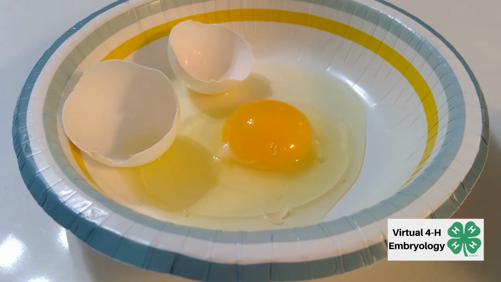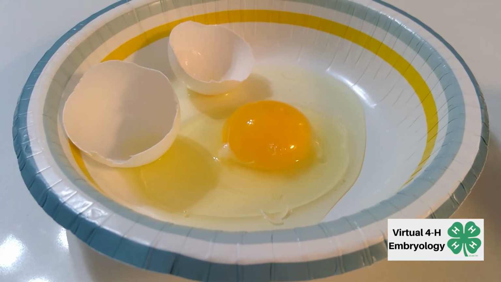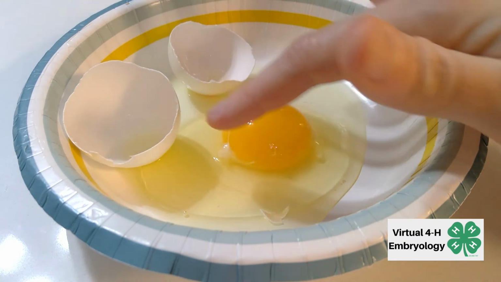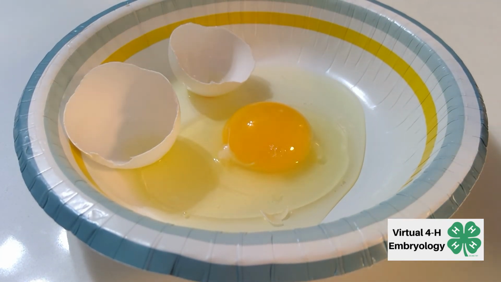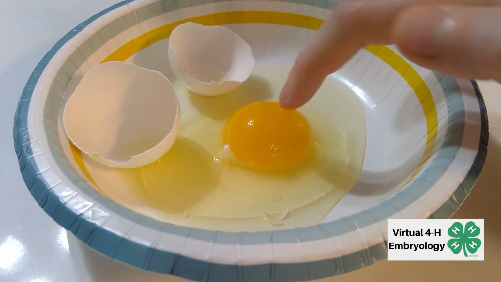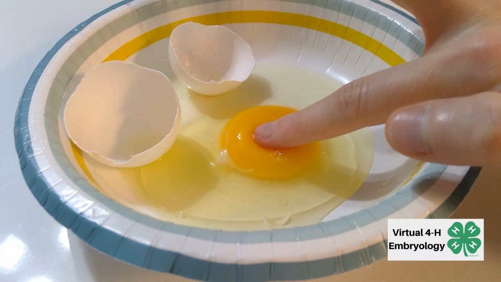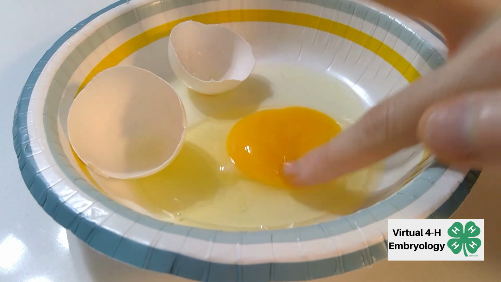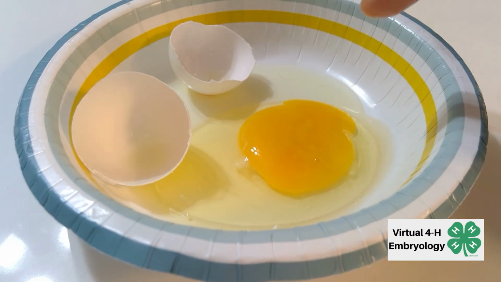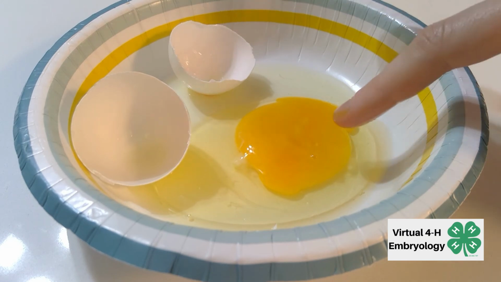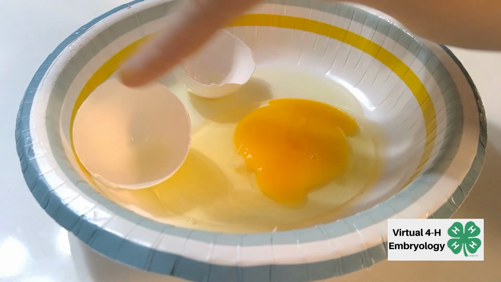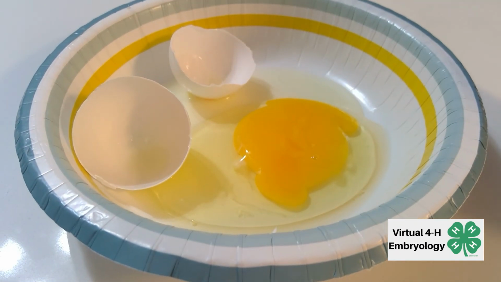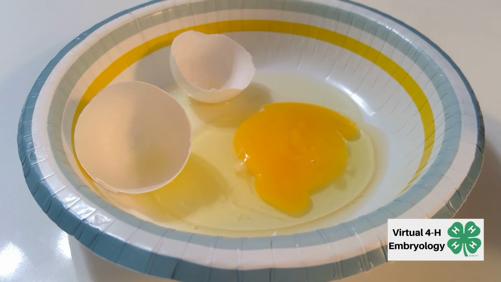Now, we did say that our yolk is surrounded by another type of membrane, the vitelline membrane, and that's what keeps the yolk all together. However, if we were to puncture the vitelline membrane, then some of our yolk is going to start to pour out. So it's kind of like a thinner skin, kind of like that membrane that's inside of the shell as well. So those are the parts of the egg, and now it's your turn.